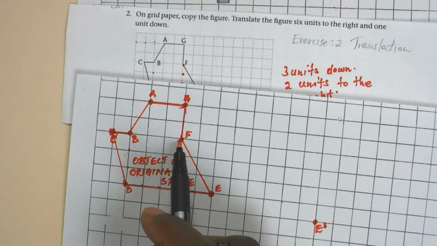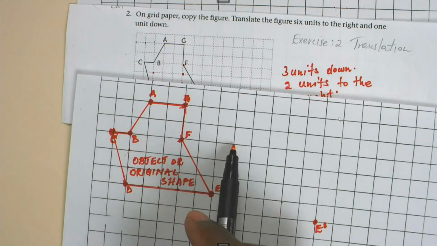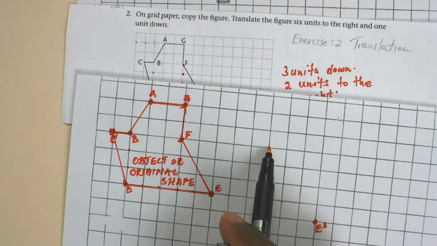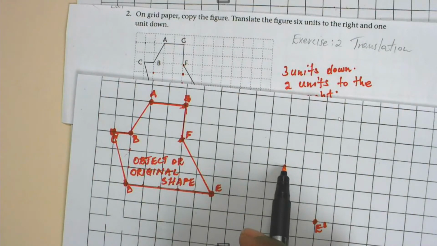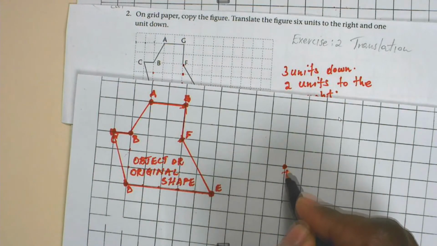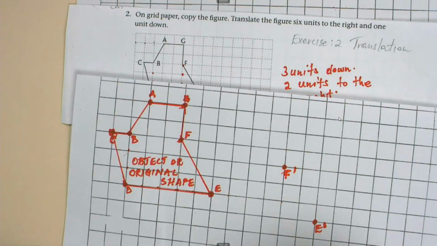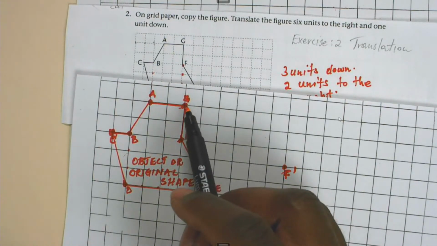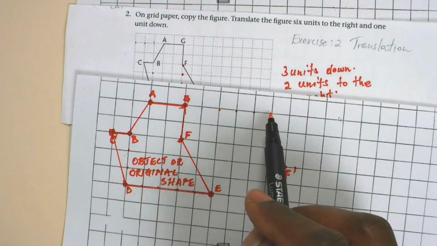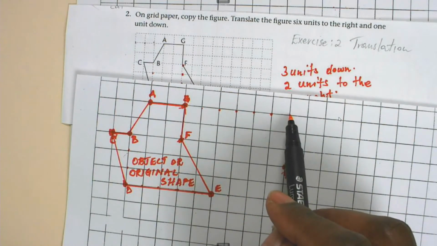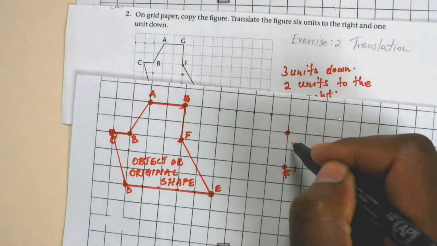Let us translate point F. 6 units to the right: 1, 2, 3, 4, 5, 6. And then 1 unit down, 1. Then we will have our F prime. And then let us translate point G. 6 units to the right: 1, 2, 3, 4, 5, 6. And then 1 unit down, 1. Then we'll have our new point G prime.